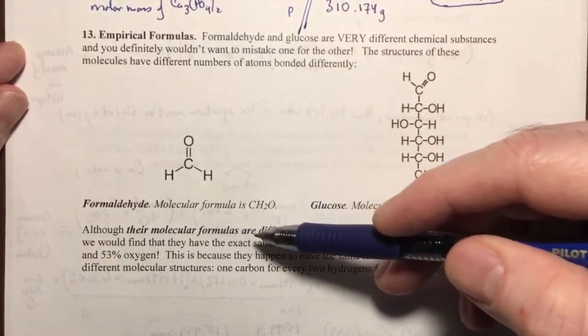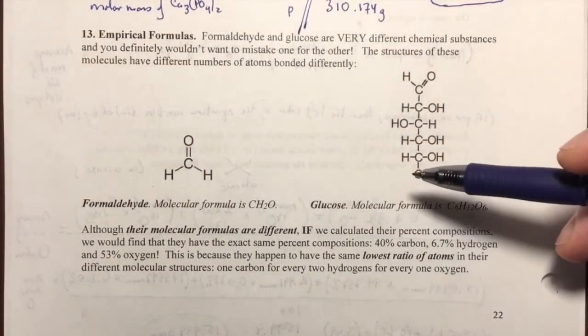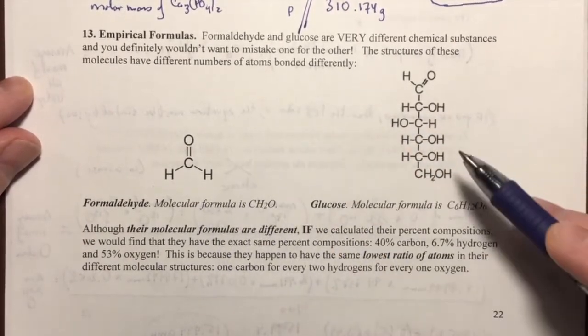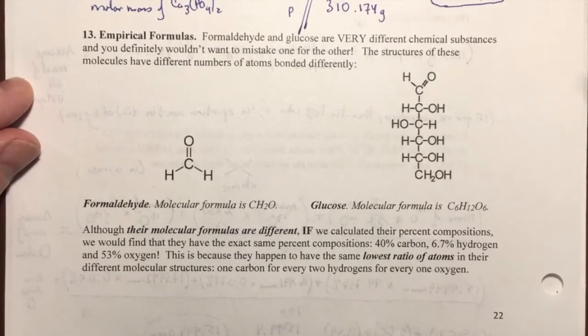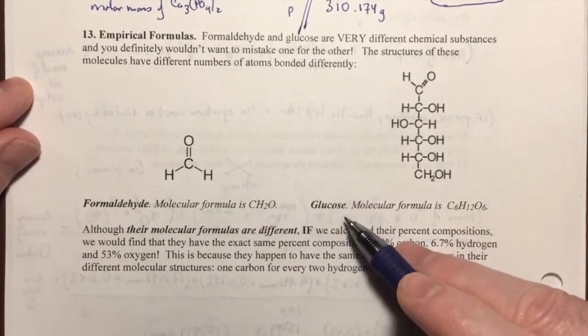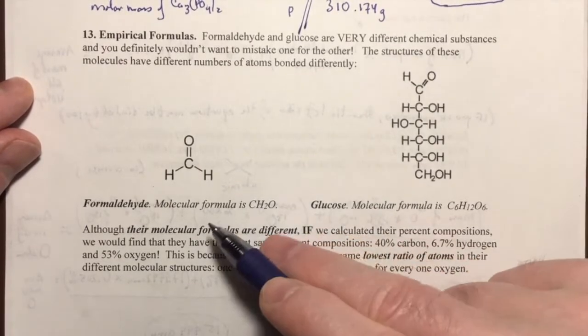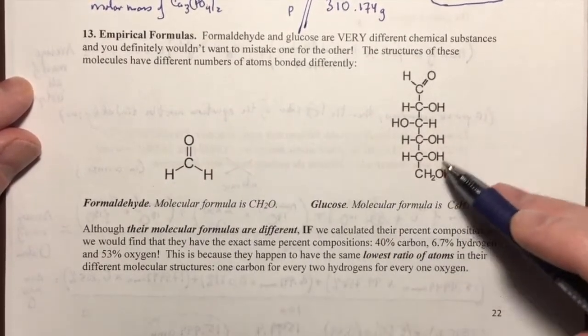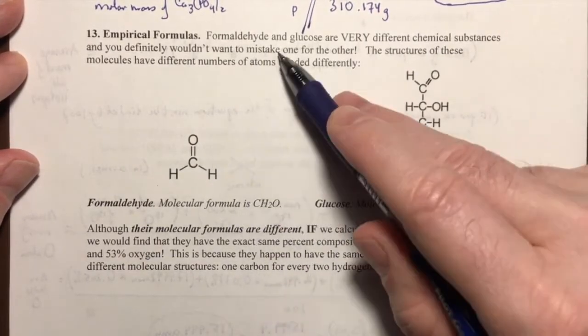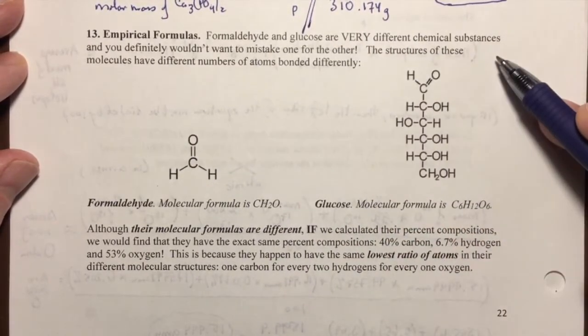In order to explain what an empirical formula is, I would like to talk about formulas in general. To do that, I have two different chemical compounds here. One is formaldehyde, and the other is glucose, and you can see their structures are provided right here. Formaldehyde and glucose are very different chemical substances.